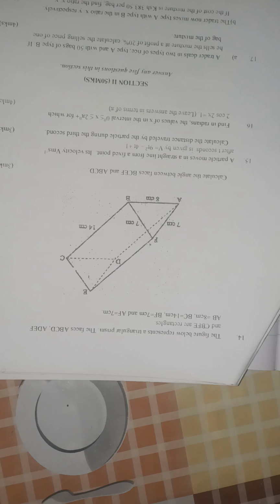Question 14. The figure below represents a triangular prism, and of course the cross-sectional area of what we have here is in form of a triangle. The faces ABCD, ADEF, and CBFE are rectangles as shown in the diagram. You have been told that AB is 8 centimeters, BC is 14 centimeters, BF is 7 centimeters, and AF is 7 centimeters. So you've been asked to calculate the angle between faces BCEF and ABCD.